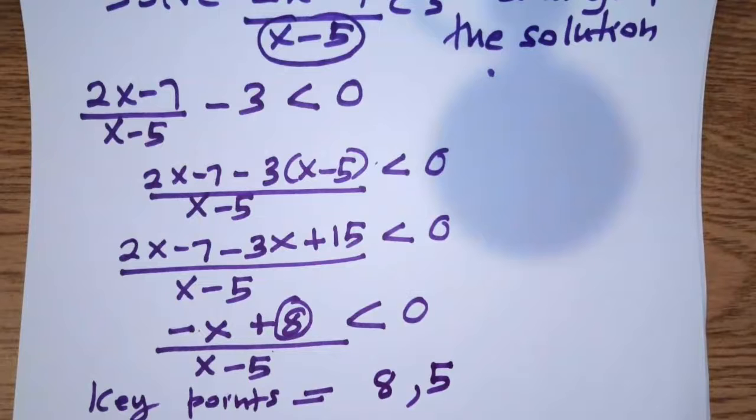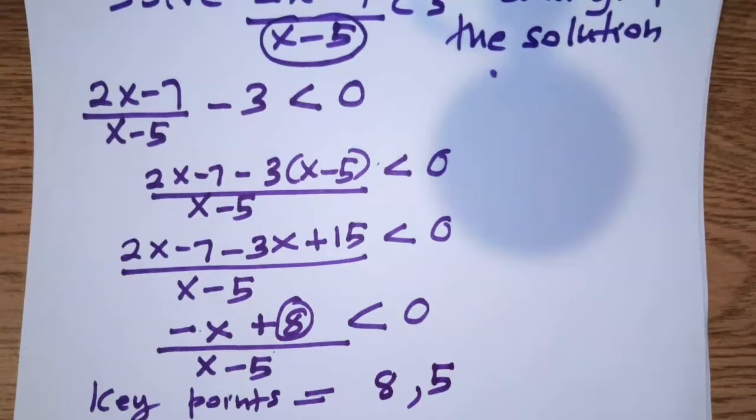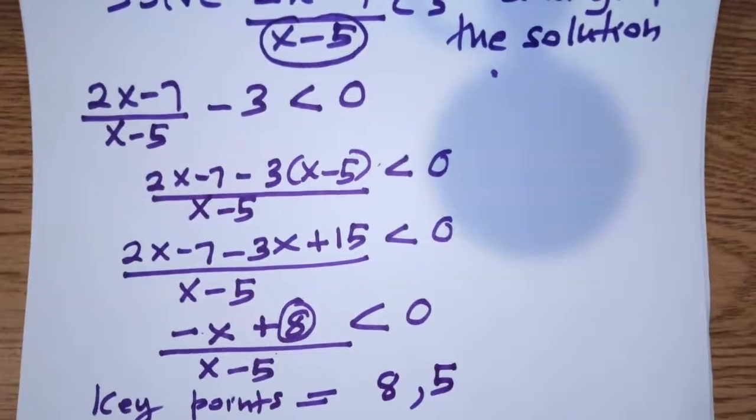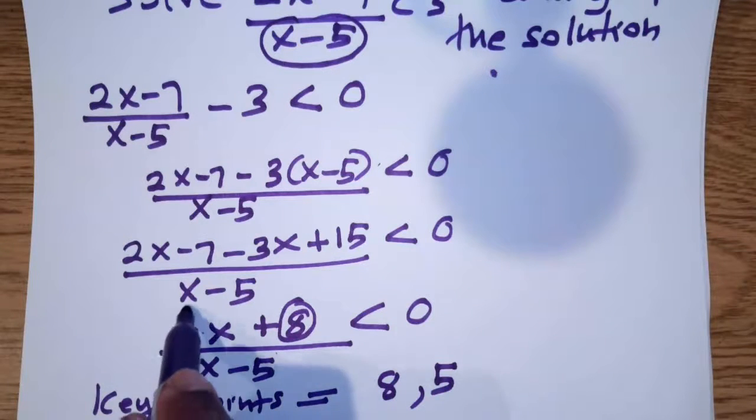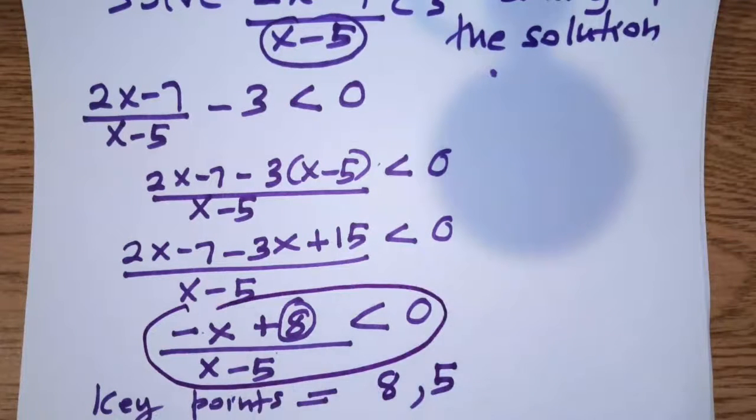So you have a 5 here and you have 8 here, so you get test points, test here, test here. So the test points would be x equals 0, and x equals maybe 6, and maybe x equals 10 here. So let's just plug in the numbers into this one and see whether you get the correct sign.